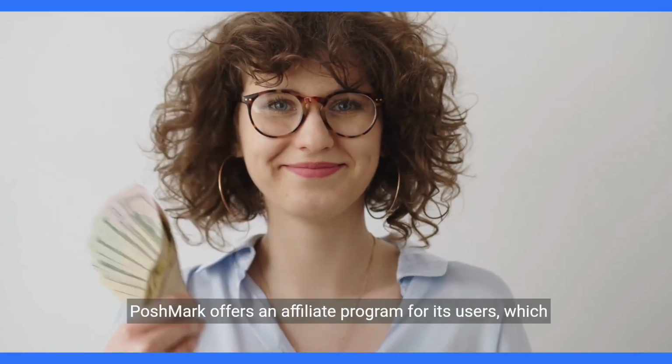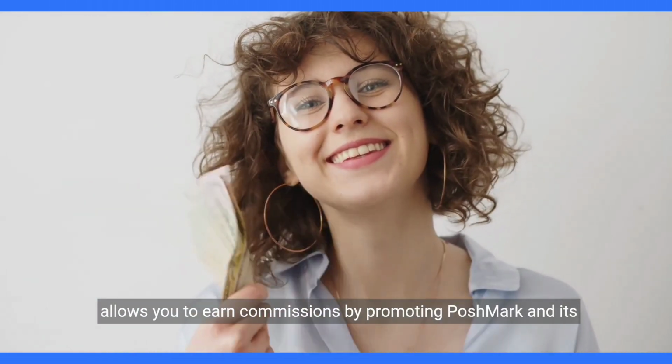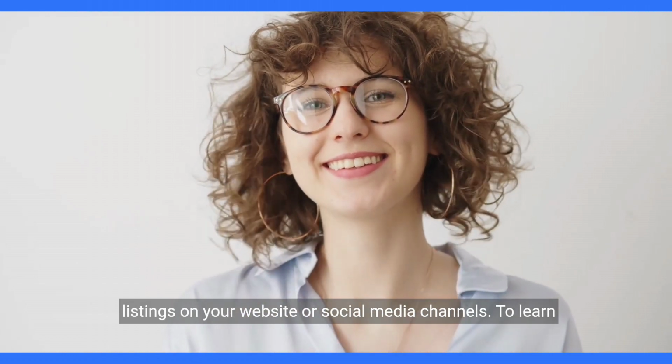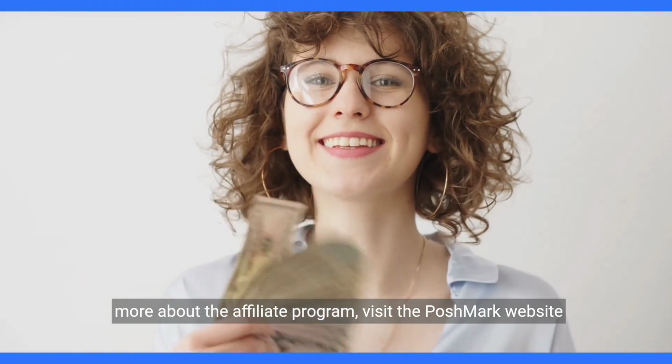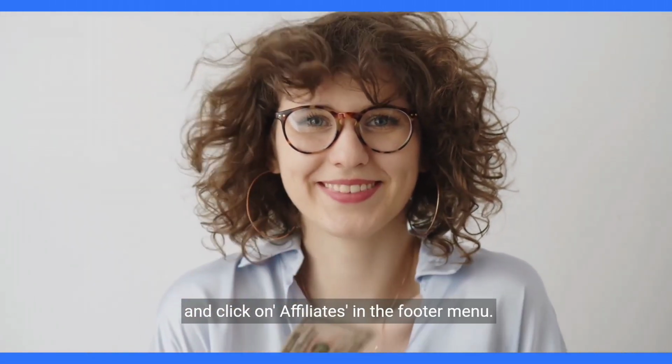Poshmark offers an affiliate program for its users, which allows you to earn commissions by promoting Poshmark and its listings on your website or social media channels. To learn more about the affiliate program, visit the Poshmark website and click on Affiliates in the footer menu.